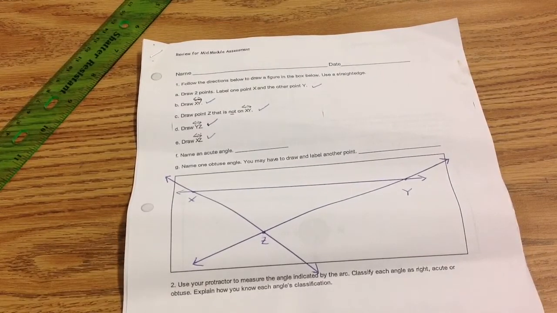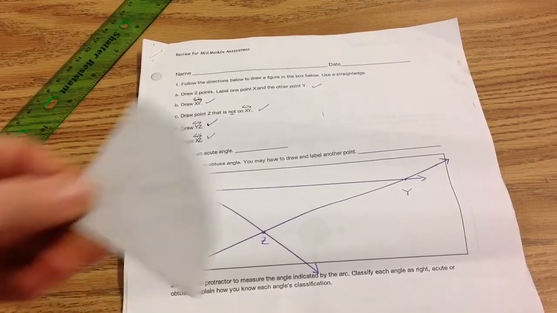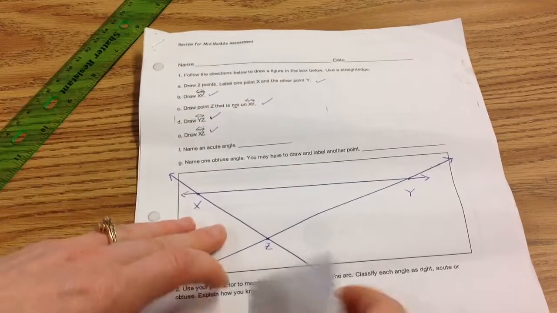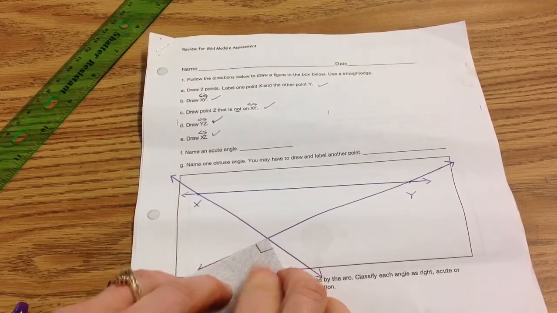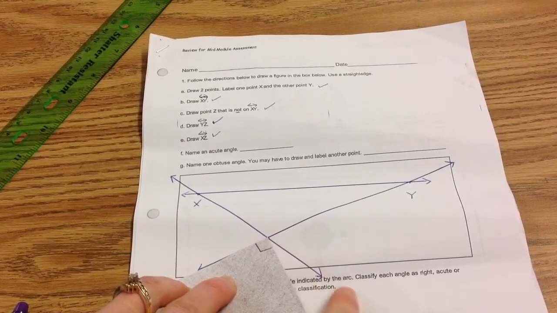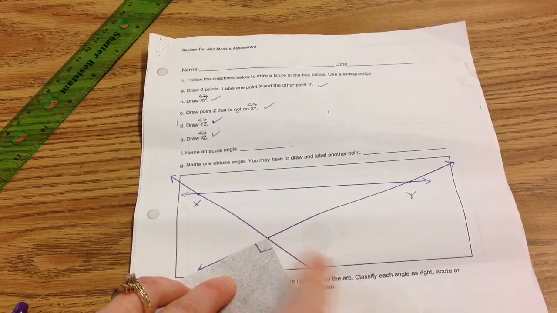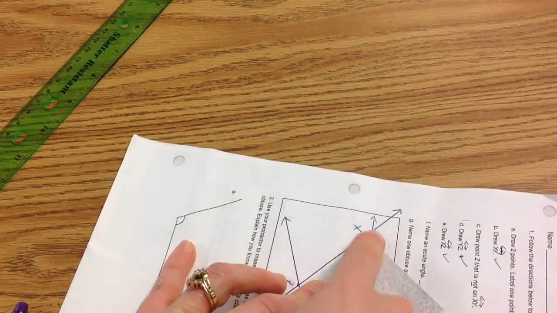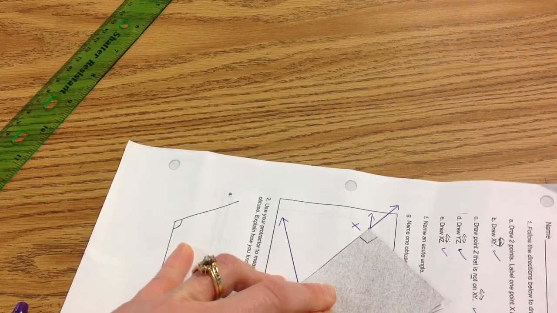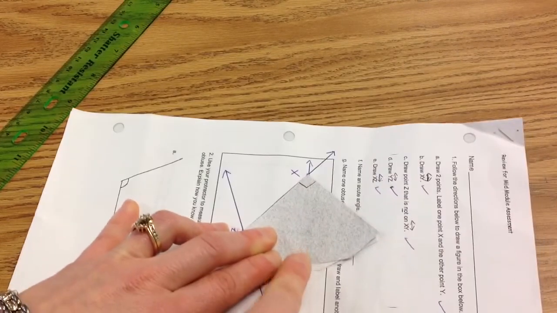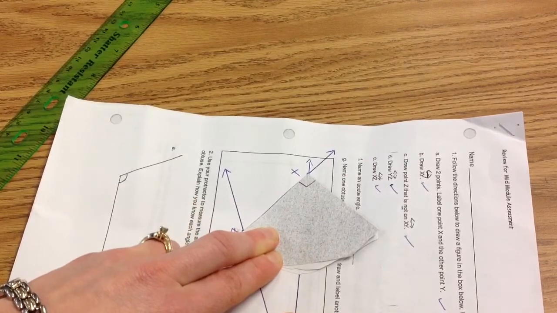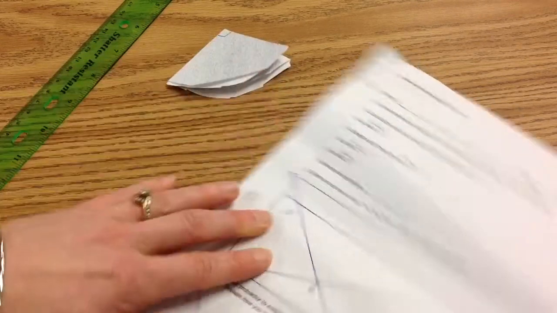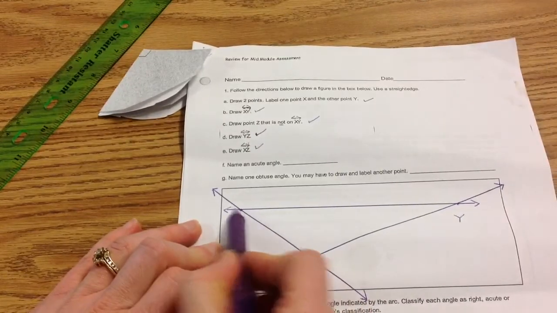And you can use your right angle template to check this, or any folded piece of paper that makes a right angle. This one right here is not an acute angle because my one ray goes out past my right angle. How about this one right here? I line up my vertex on my right angle template with the vertex point. And I find that this angle is indeed an acute angle. So it would be Z, X, Y.